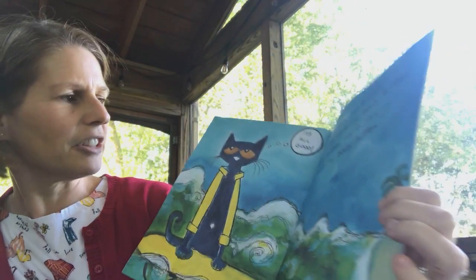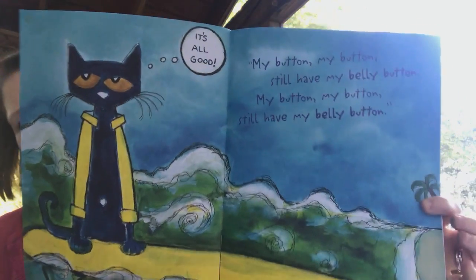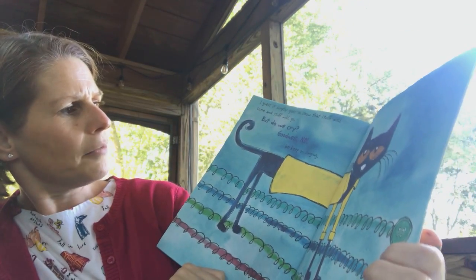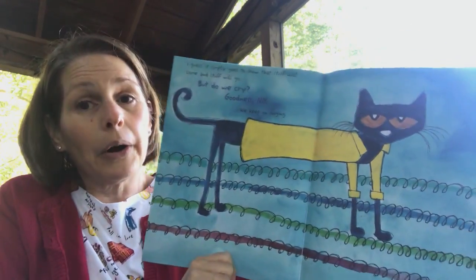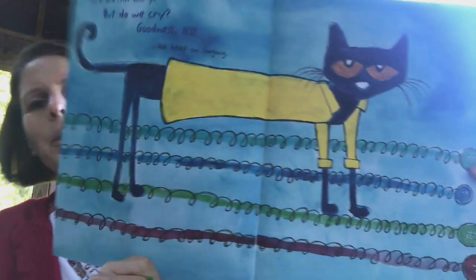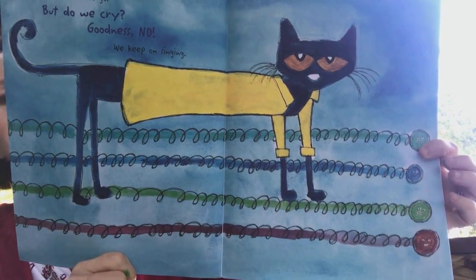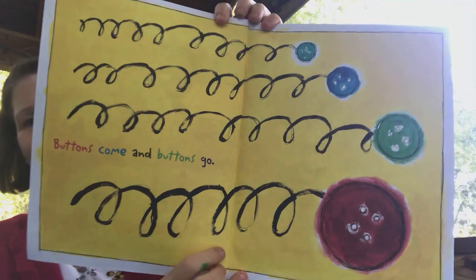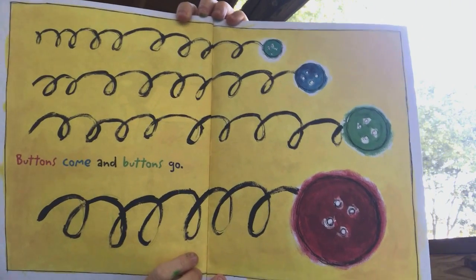And there's Pete on the surfboard saying, it's all good. I guess it simply goes to show that stuff will come and stuff will go. Do we cry? Goodness no. We keep on singing. Buttons come and buttons go.